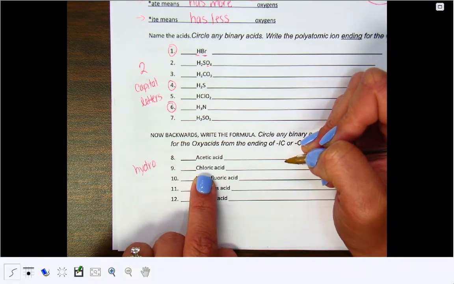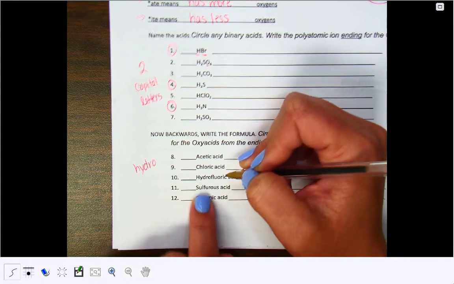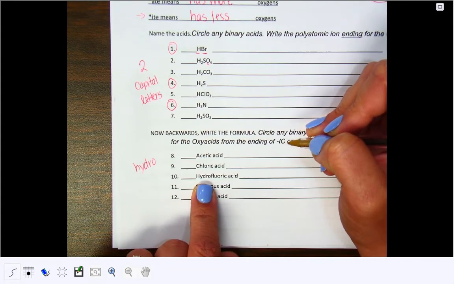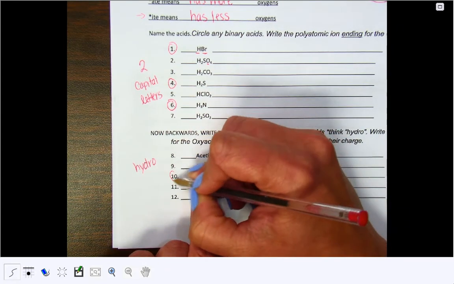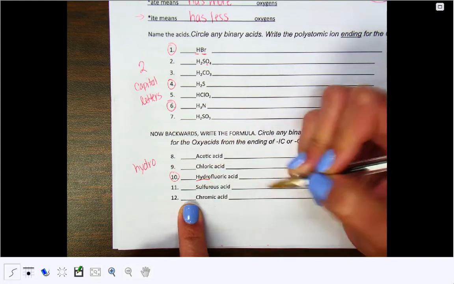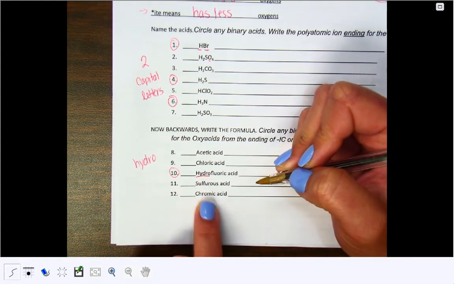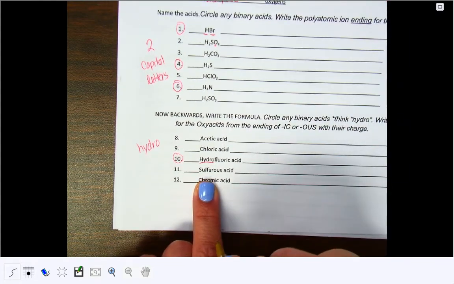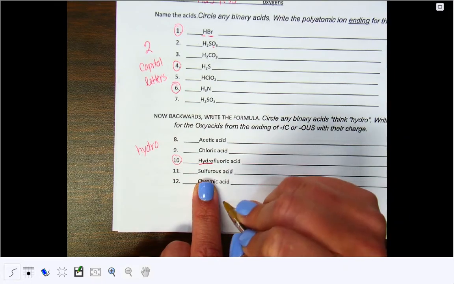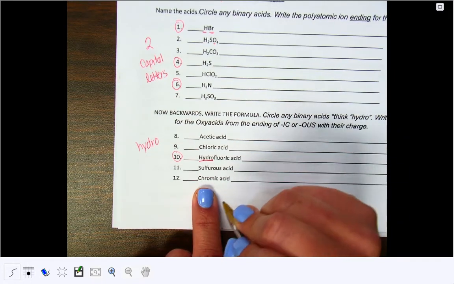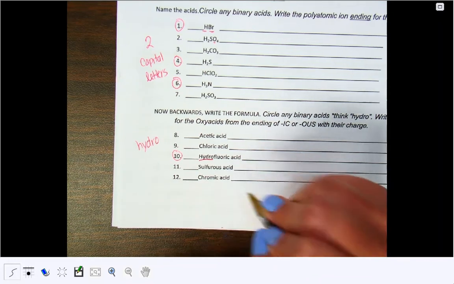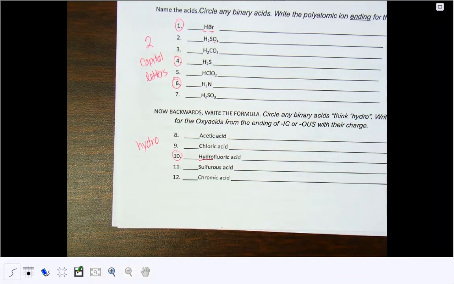Chloric acid. Oxy, good. Hydrofluoric acid. That one is binary. That had the hydro part. Sulfurous acid. That's an oxy. And then chromic acid. That's oxy. All right, awesome. So we at least are able to figure out which ones are binary. Yeah? Thumbs up? Awesome. Okay.